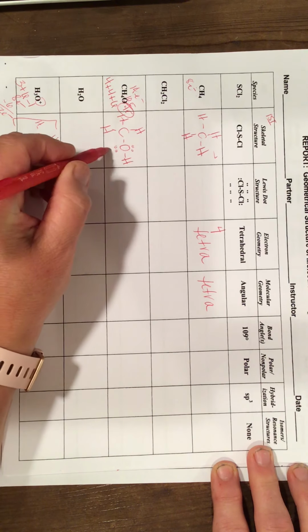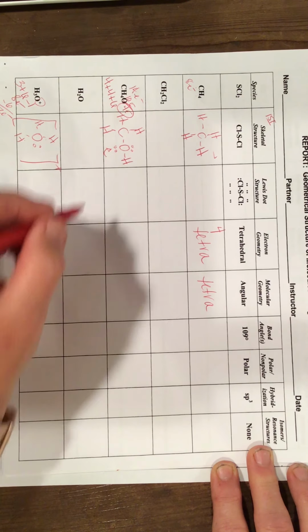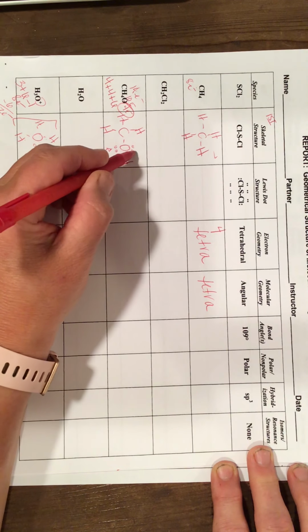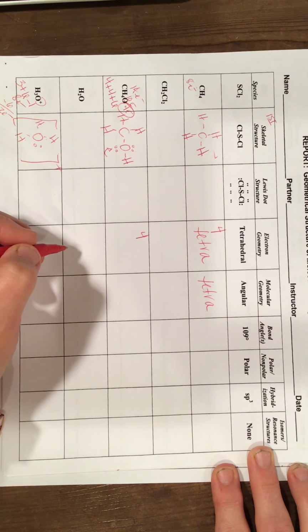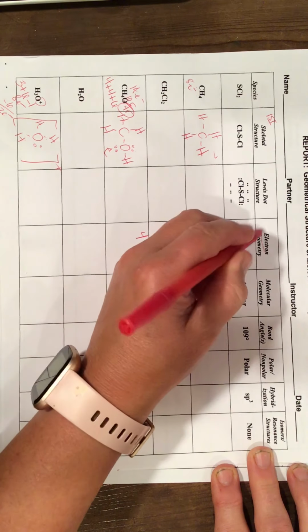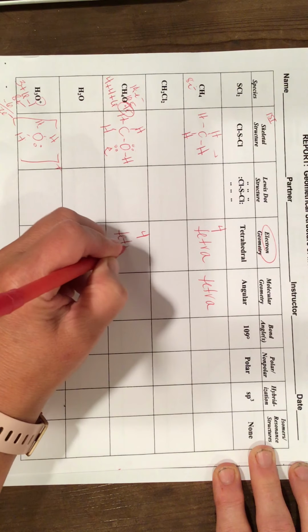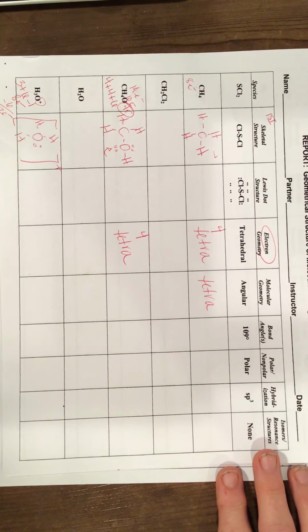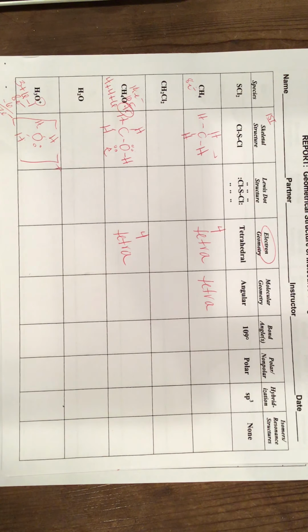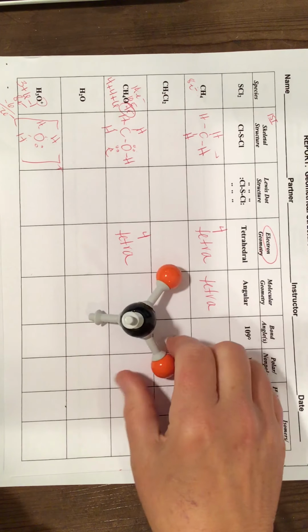Over here, I want to focus on the oxygen. We have 1, 2, 3, 4 areas of electron density on that oxygen. So the electrons are going to form a tetrahedron. Okay? But the molecule itself, okay, I happen to have something that makes a good model right here in front of me.